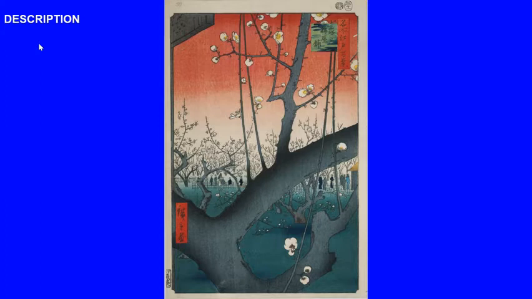a tree branch in the foreground, and the tree branch is kind of a dark gray, and it's darker on the top, and it blends to a lighter gray on the bottom of each branch. And then coming off of the branches are our little flowers, white flowers with a yellow center.